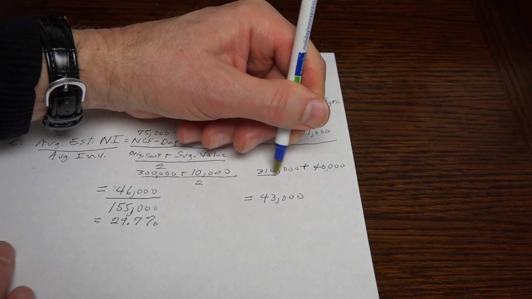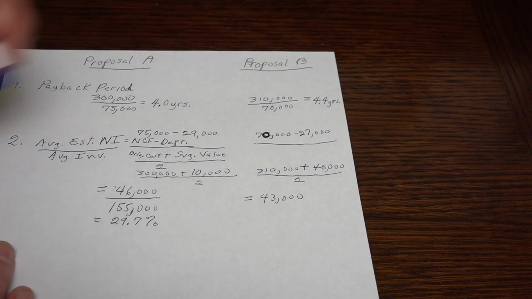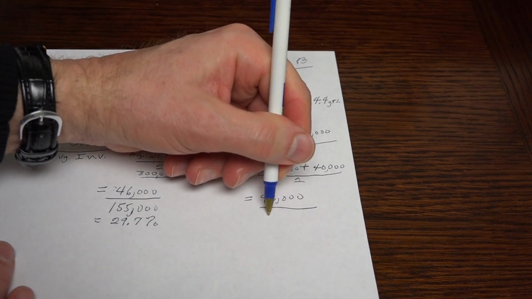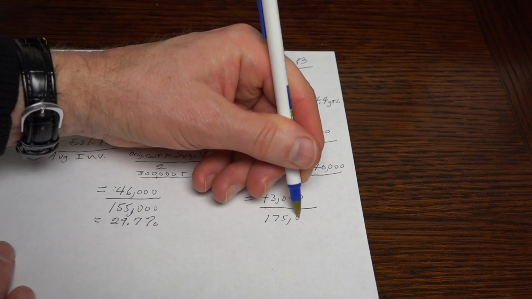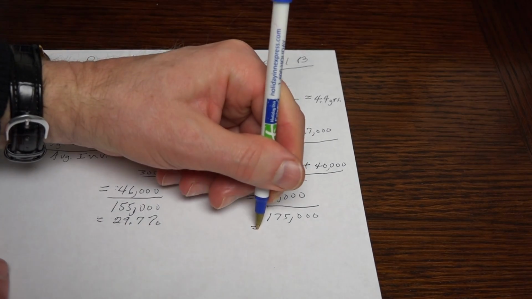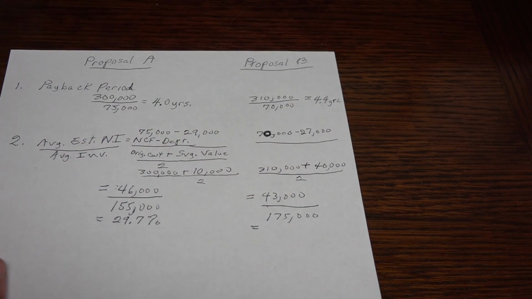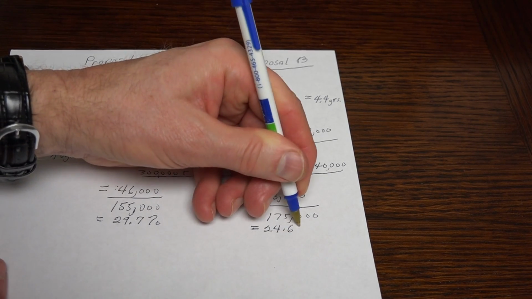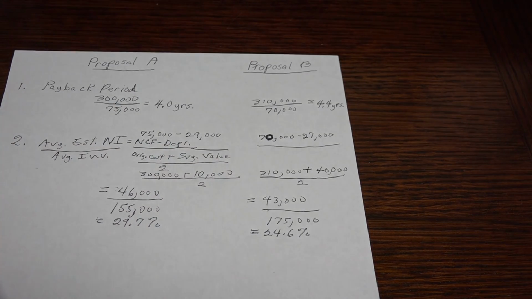So that's 350, and you're going to divide 350 into 2, which is going to equal 175,000. And so that equals 0.246, or 24.6%. Okay? So hopefully you caught that.